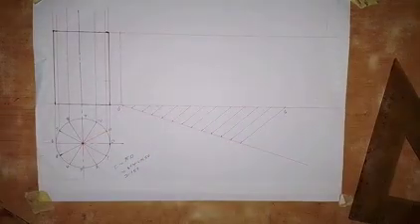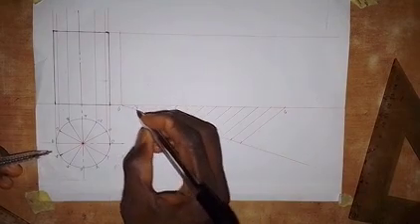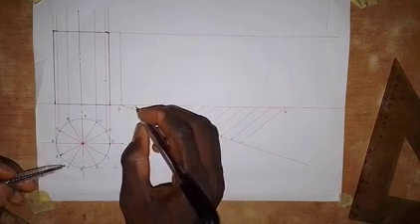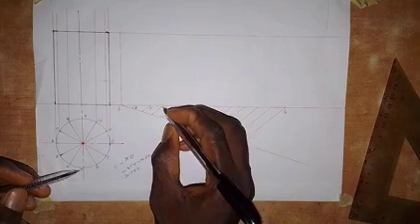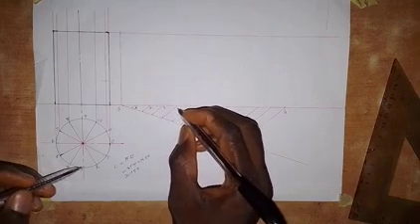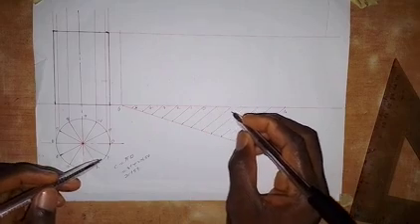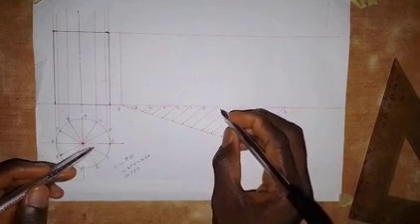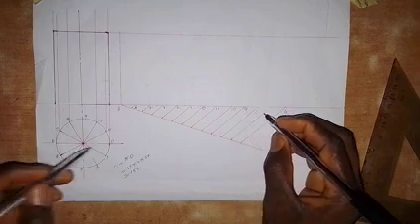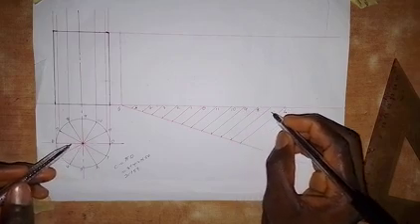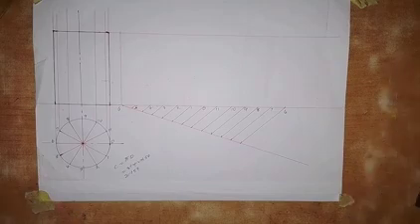Alright, so we are going to number this. After 6 we have 5, so this point is 5. Then we have 4, this is 4. Then we have 3, then 2, followed by 1, then we have 0. Then here we have 11, then 10, then 9. As we are moving like this, we have 8, then 7. So this is it.